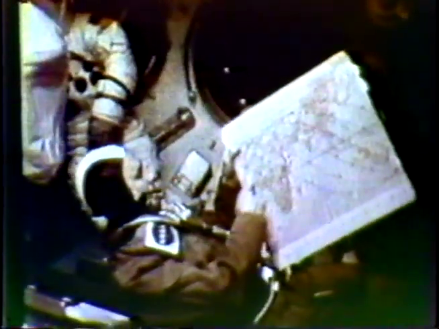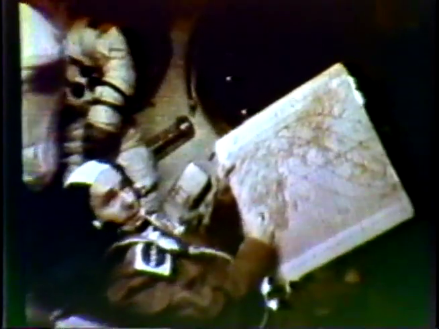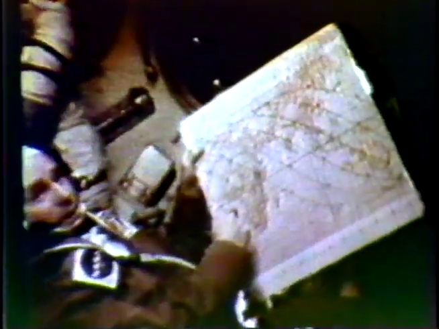Back out. Okay, we've just been looking. Here's our orbital map. Here's Africa. Are you looking at Africa? I'll start again when you're ready.